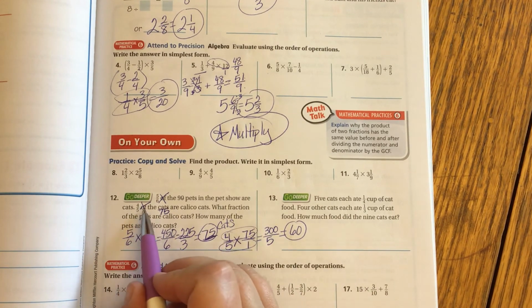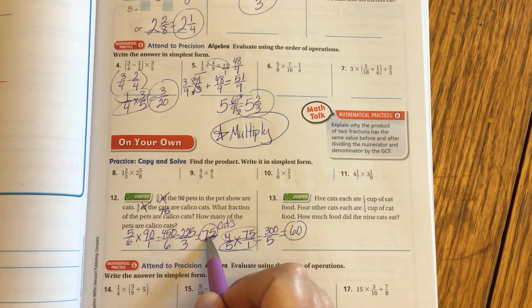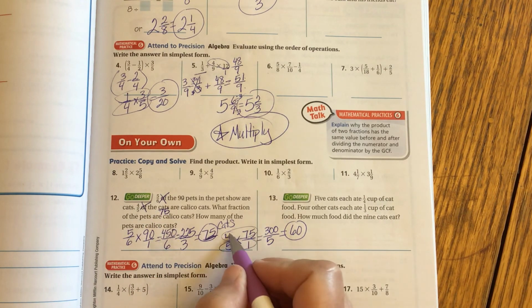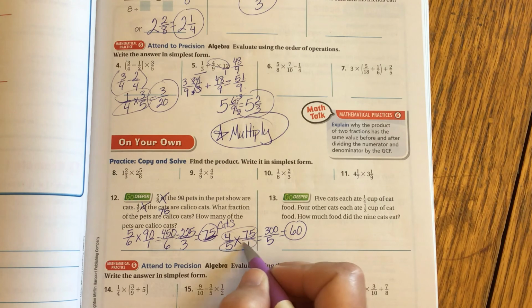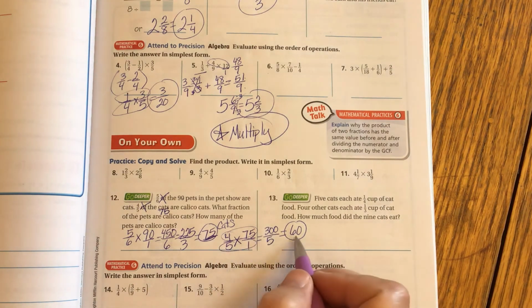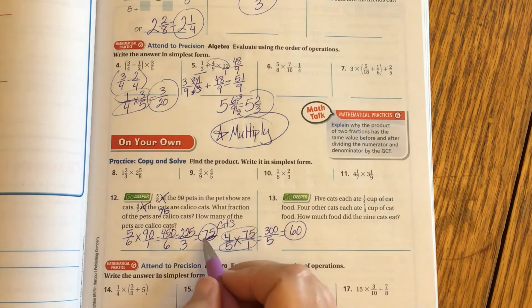Then it says 4/5 of the cats. Well, how many cats did we have? 75. 4/5 of 75, and I sneaked a 1 under there. Multiplied it out and simplified. And so 60 are calico of the 75 cats.